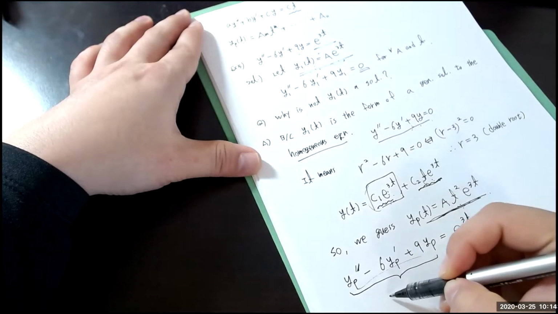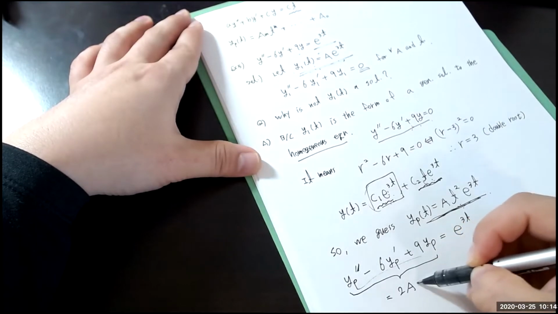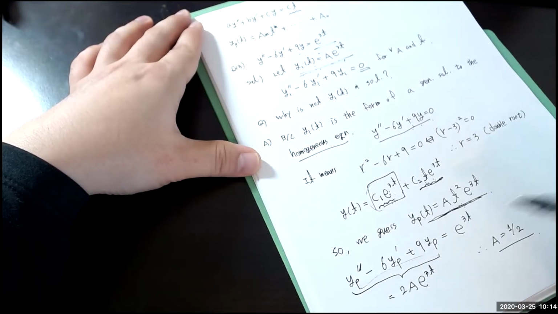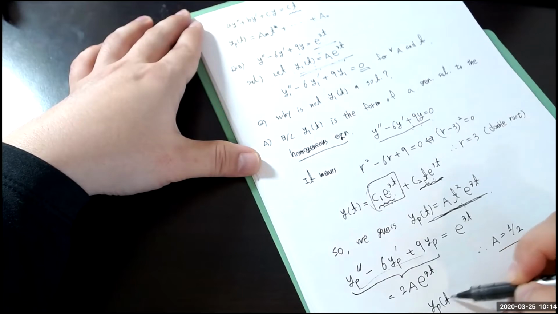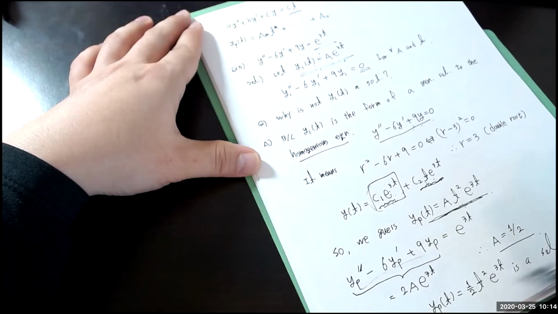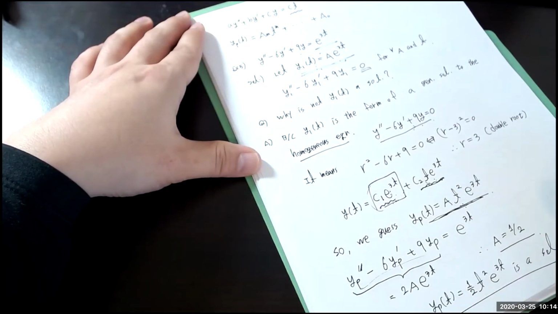And this one turns out to be 2 times a times e to the 3t. So now a must be 1/2. So we can say that yp of t is equal to 1/2 t squared e to the 3t, a solution to the differential equation.